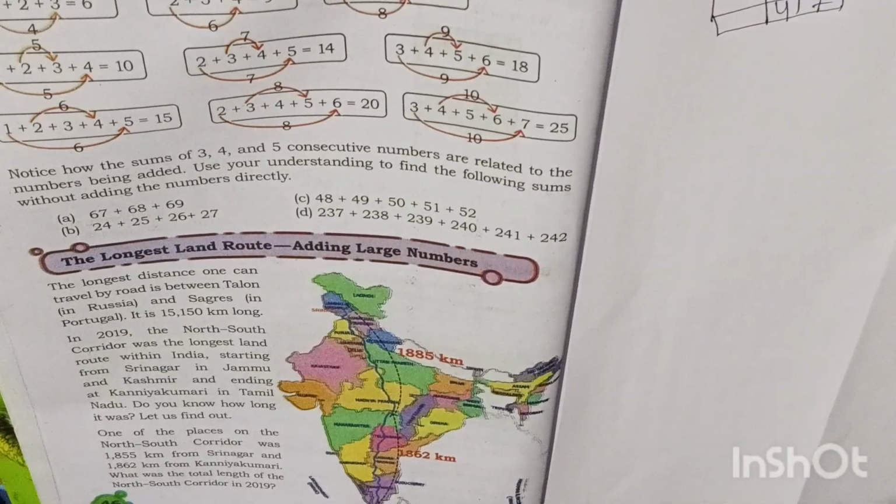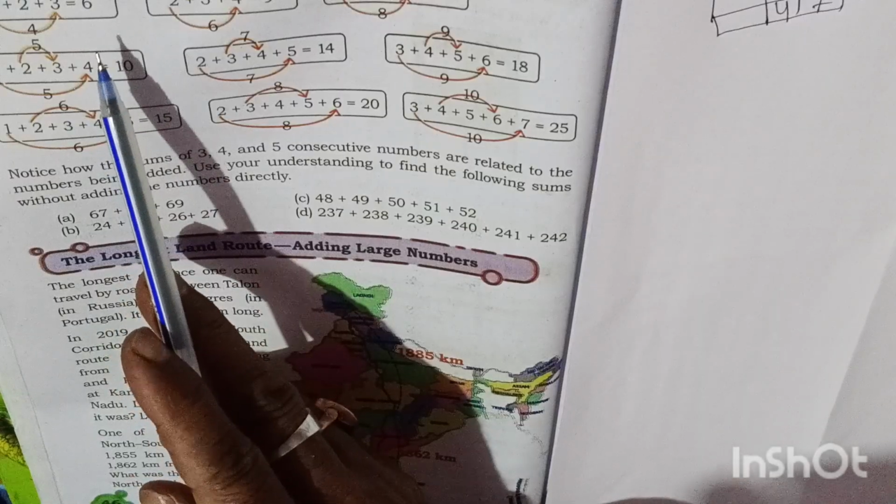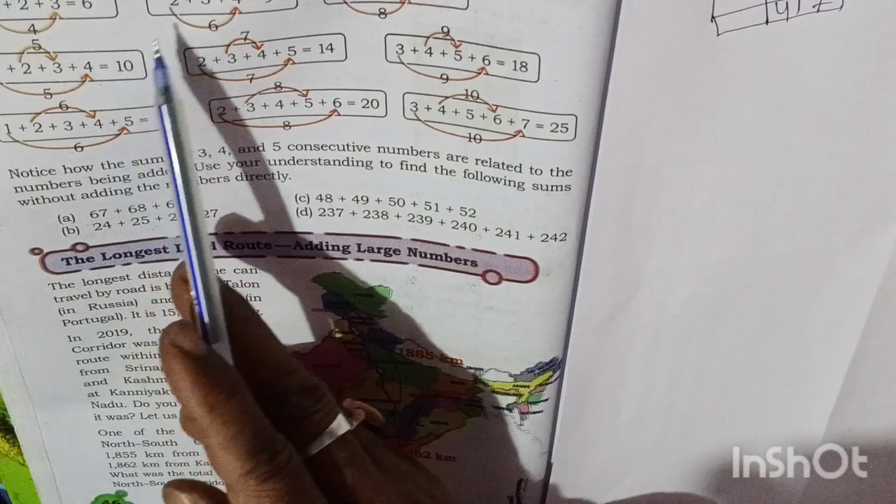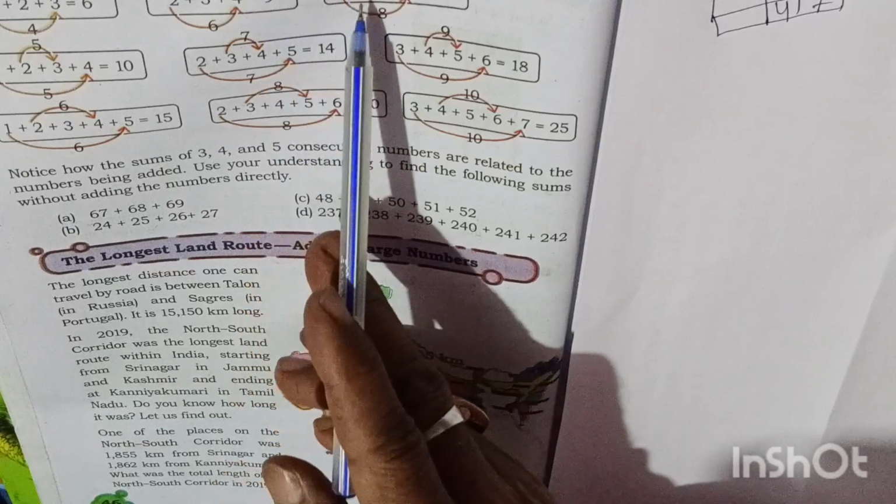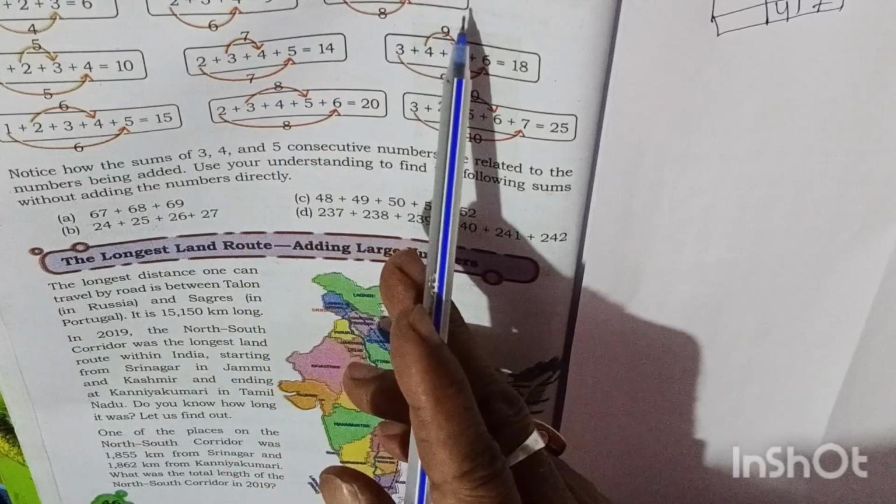Then let us see some more interesting patterns in the sum. 1 plus 2 plus 3 is equal to 6. 2 plus 3 plus 4 is equal to 9. 3 plus 4 plus 5 is equal to 12.